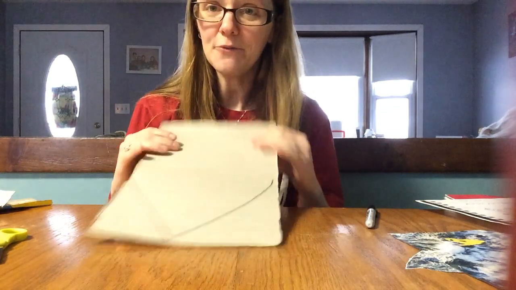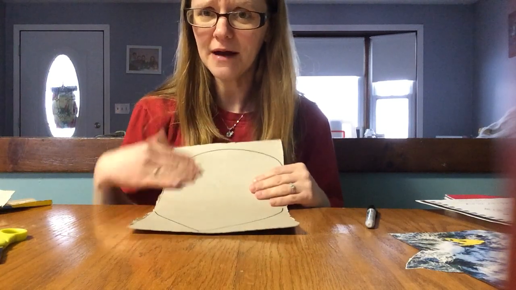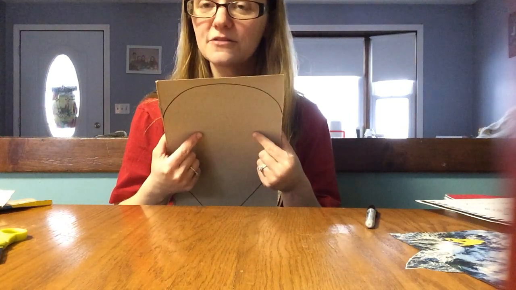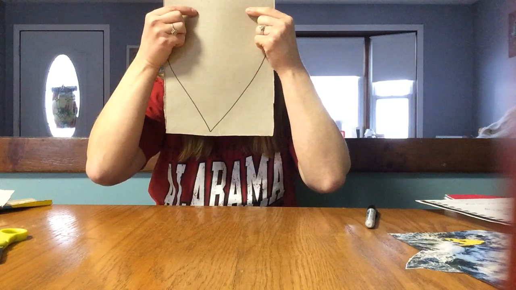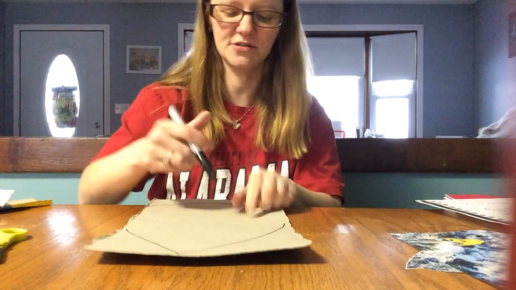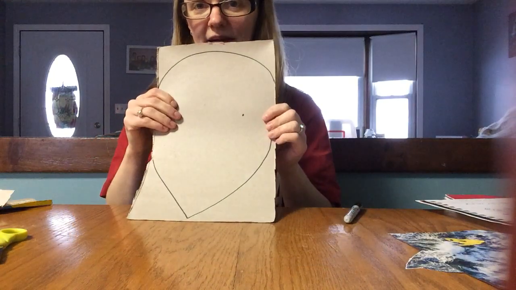So what we need to do is make it so that we can see. So what we want to do after we have our shape is put it over our face and kind of point our fingers where our eyes are. You might not be able to see your fingers, but you can make a pretty good guess where your eyes might be. Once you get it, you can make a little mark in each spot. You really only need one mark. See that right there? Okay.